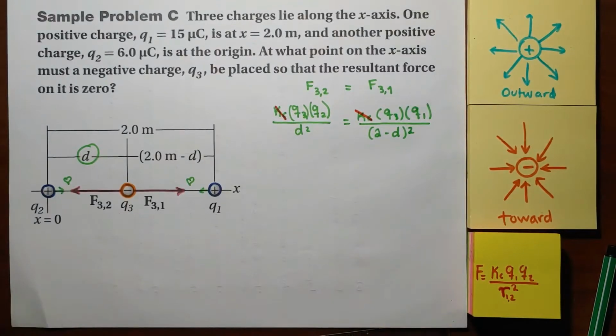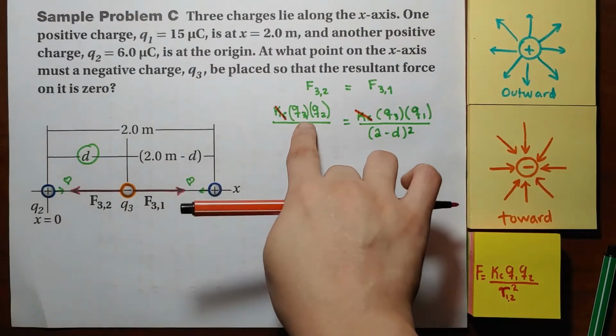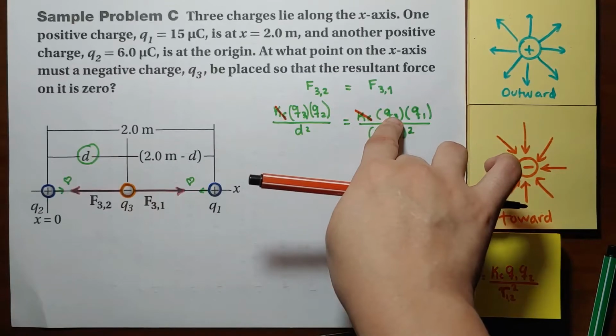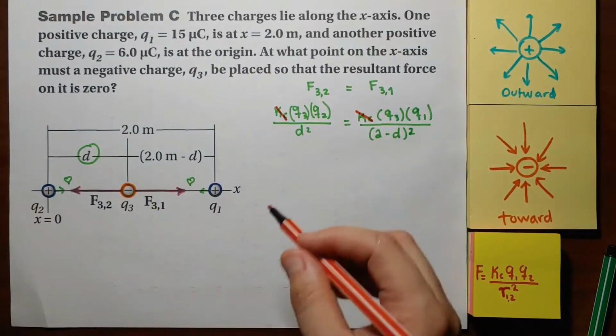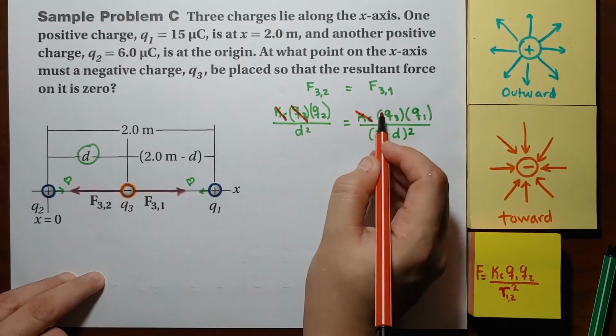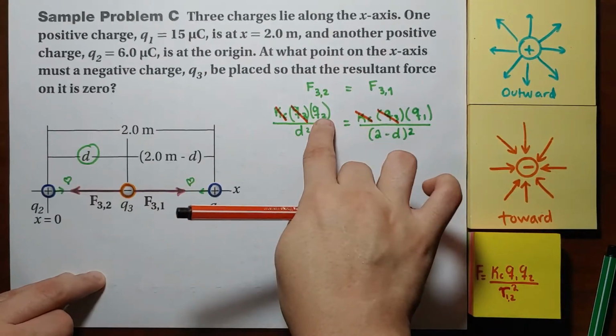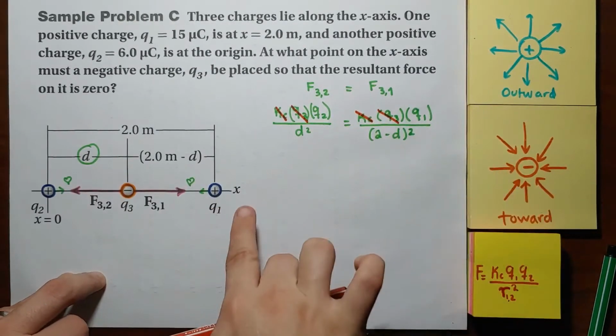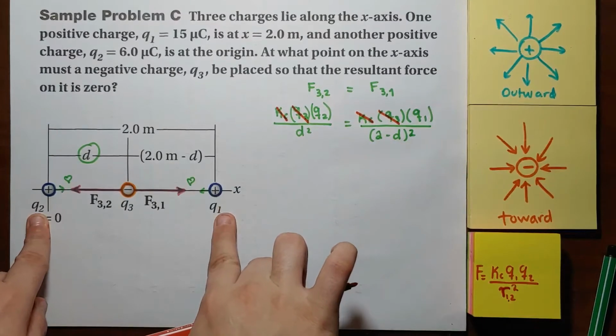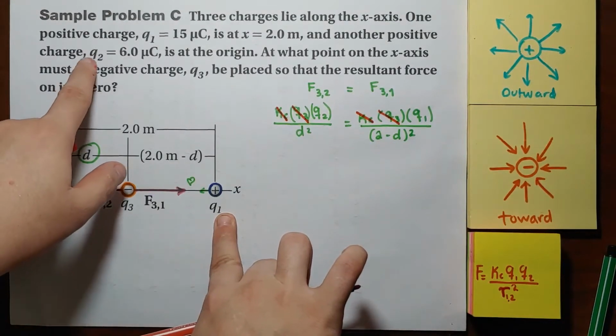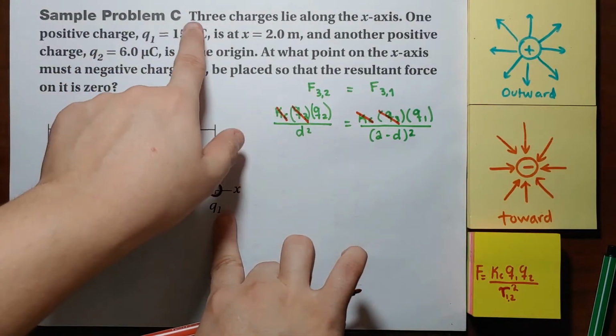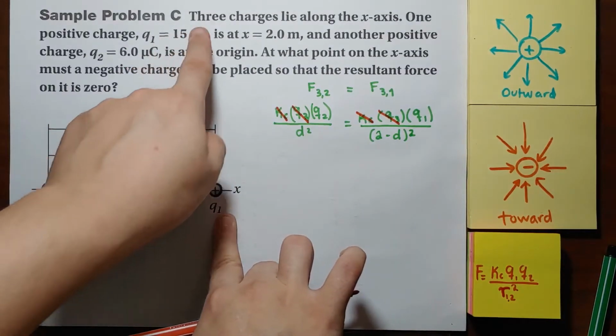Now, Q3 is equal to Q3. Even though I don't know the value, I don't need it because it's going to be eliminated. Q1 and Q2 are not the same, they are different particles with different charges.